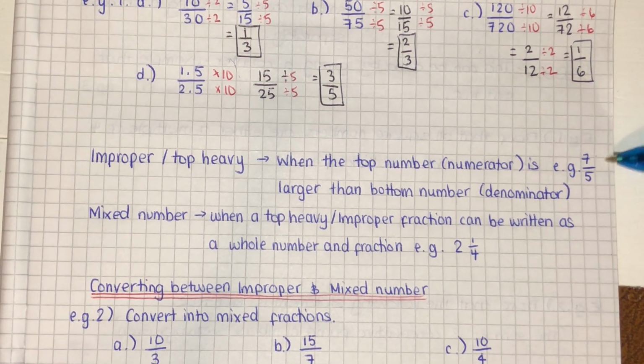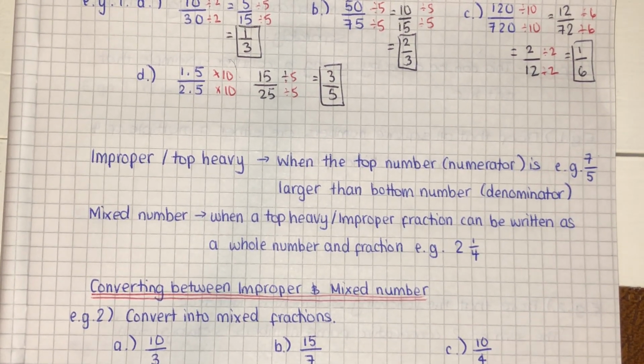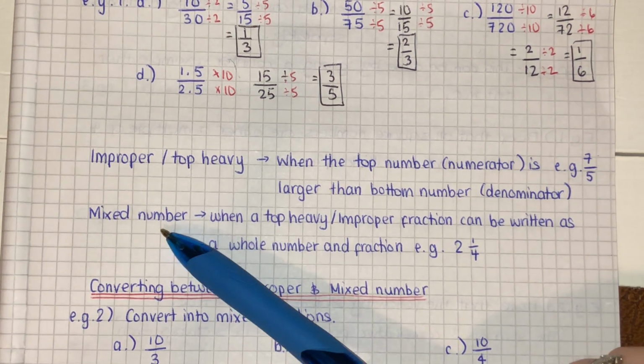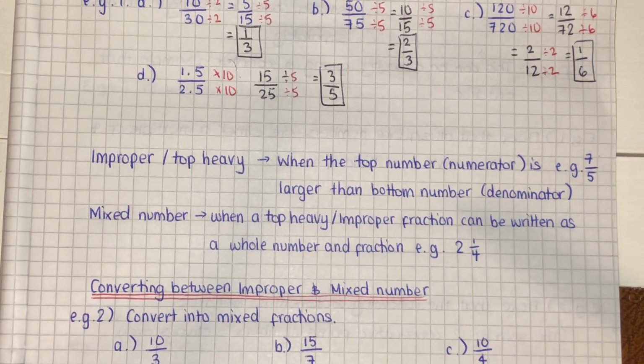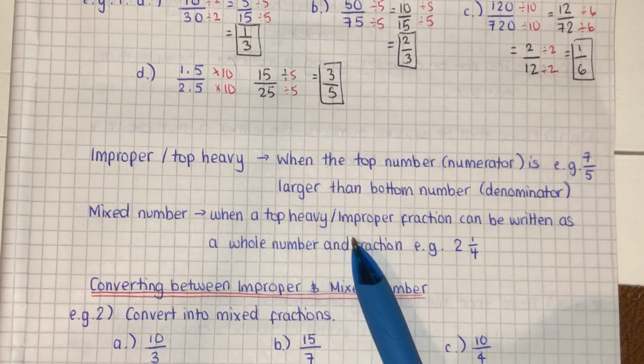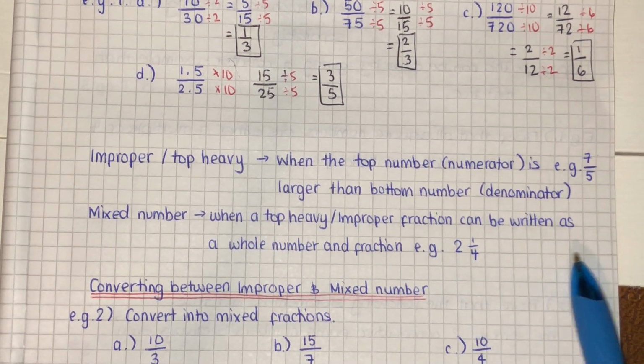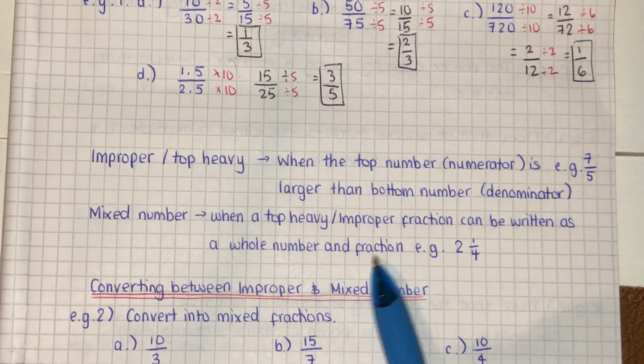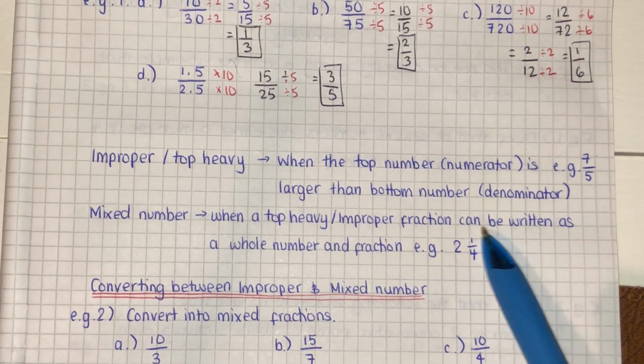Okay, now when we have these sorts of fractions, sometimes they ask us to write it as a mixed number. Although it says mixed number, it's actually a number with a fraction, which is what I've written here. So a top-heavy or improper fraction can be written as a whole number and a fraction, and this is what it normally looks like.